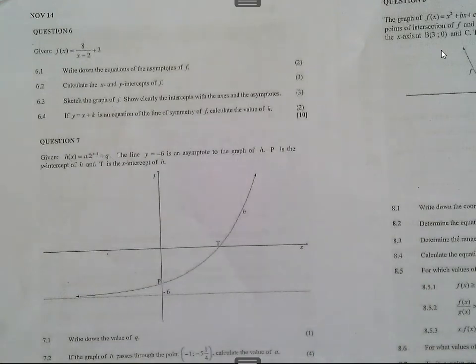The last question, determine the equation of p if p of x is h of x minus 2. Okay, so where is that minus 2 going to happen? Where does it have to go? To the x exponent there. You just minus 2 there, and then you write the equation. You see it's only 2 marks.